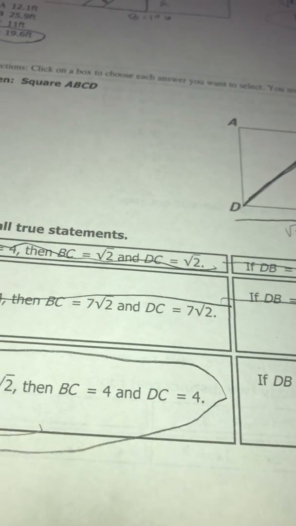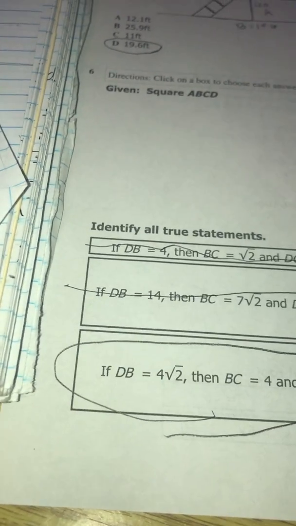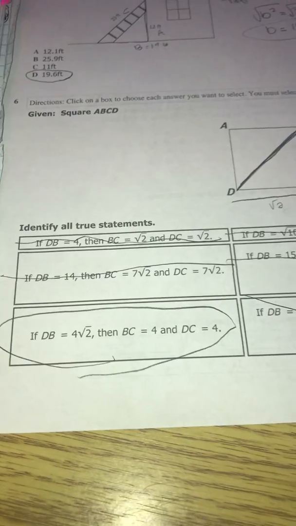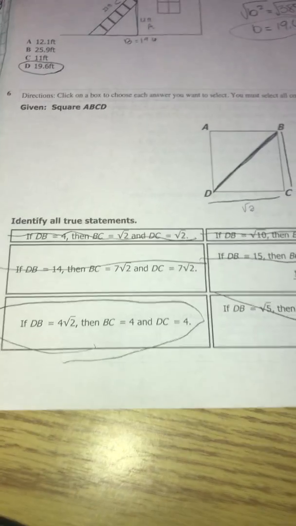So this one is out. So our only answer for this one was the fifth option. If DB equals 4 square root of 2, then BC and DC equals 4. And that is it.